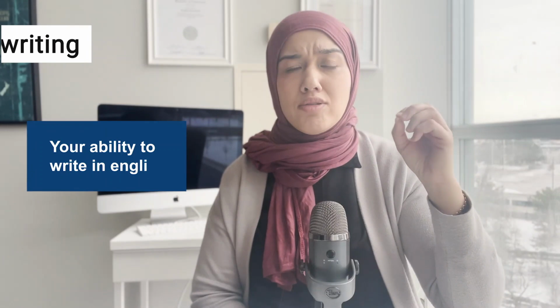So in the IELTS writing section, you will be given 2 different tasks, which are IELTS writing task 1 and task 2. In IELTS writing task 1, for the academic exam, you will be given some sort of visual such as a bar graph, line graph, or pie chart, and you have to analyze this graph and write a summary that will be 150 words minimum.